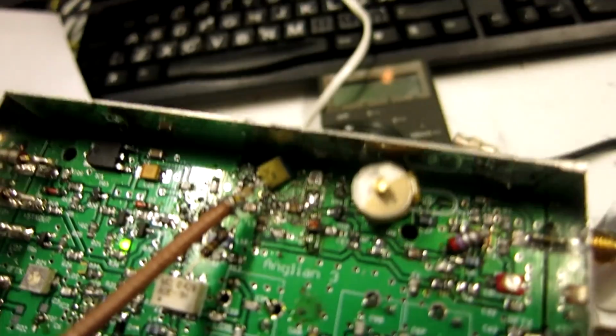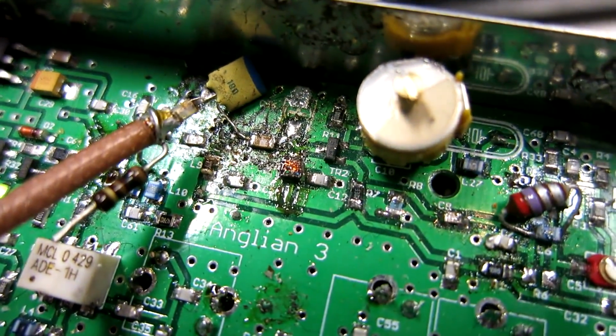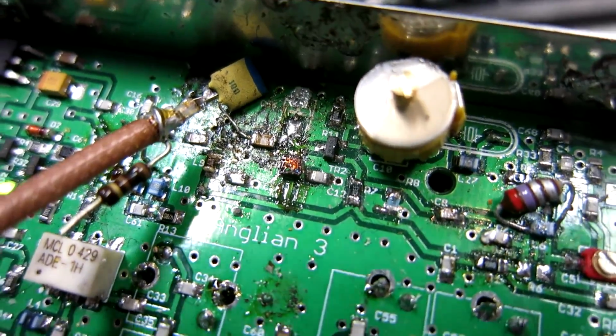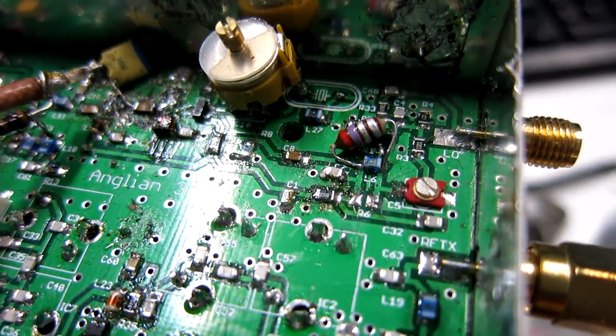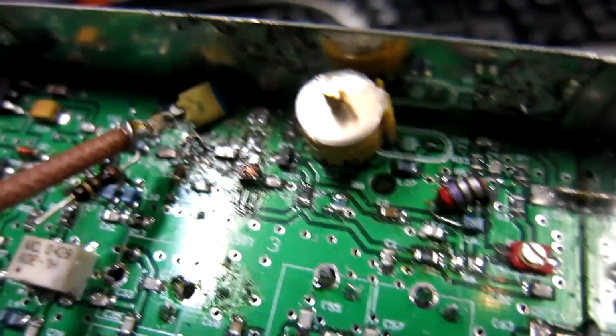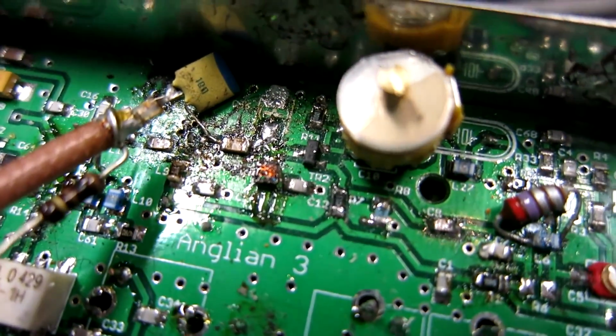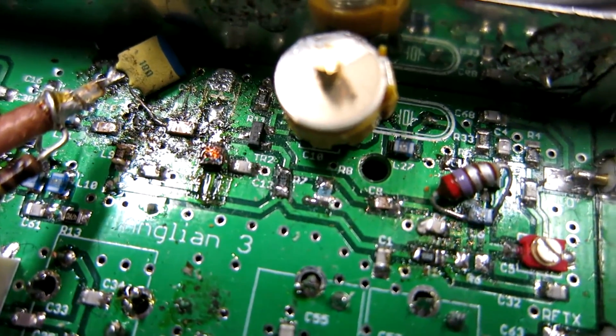And if you look at this, here we get focus. Well, the light is not favorable, but maybe you can see that this PCB is pretty ugly by now.